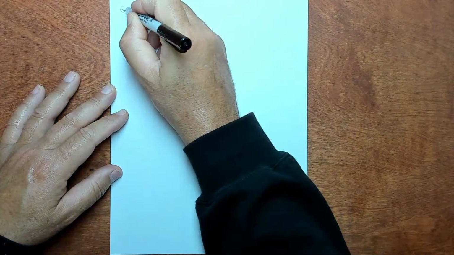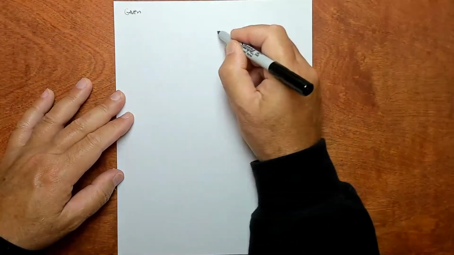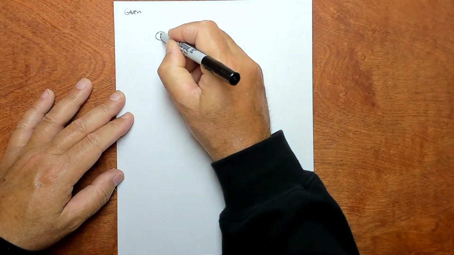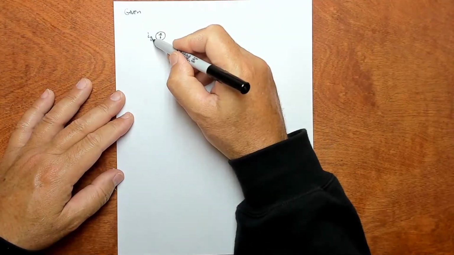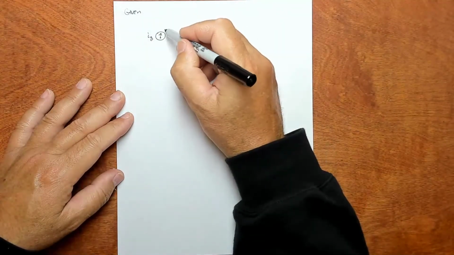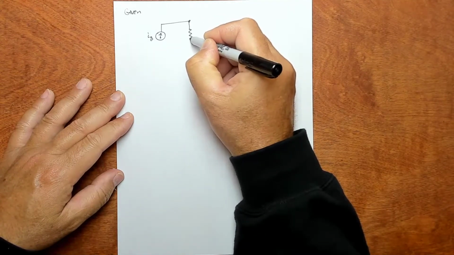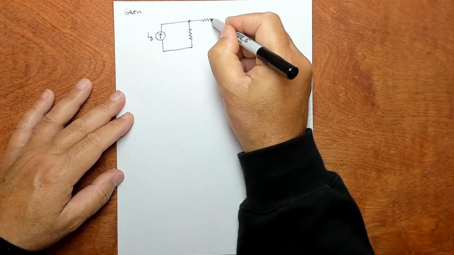So we're given this circuit right here. We're given a current source, I sub G, and G you could imagine that stands for generator, and that's hooked up to a resistor, and then another couple of resistors hanging off of this away.